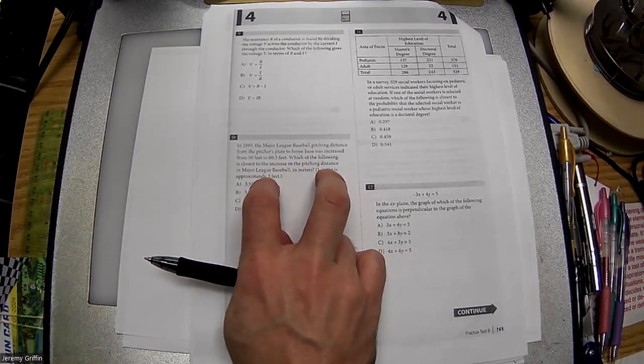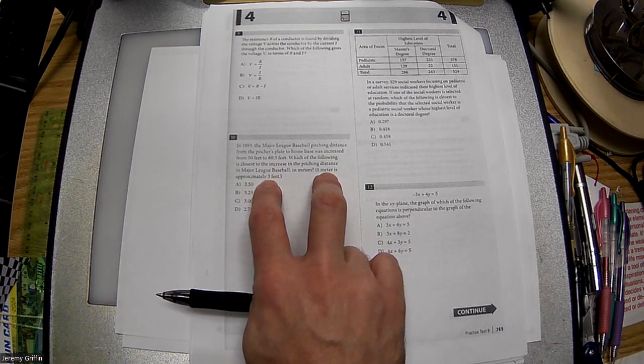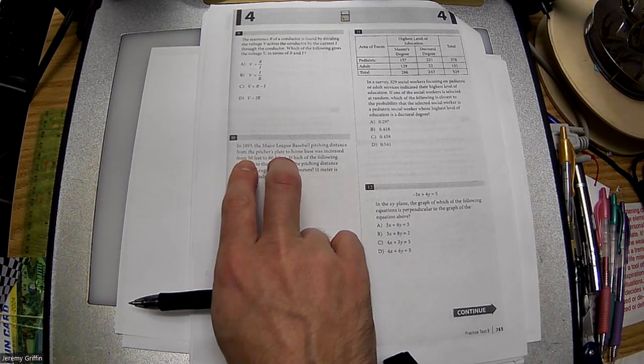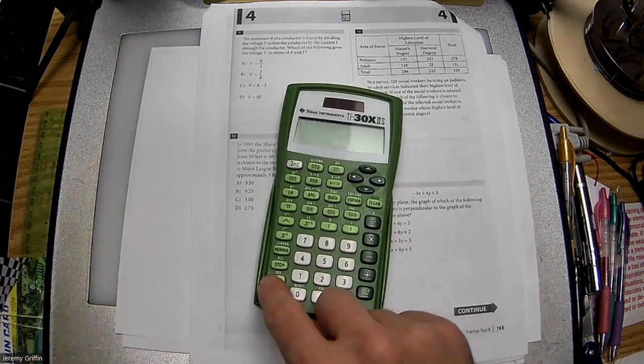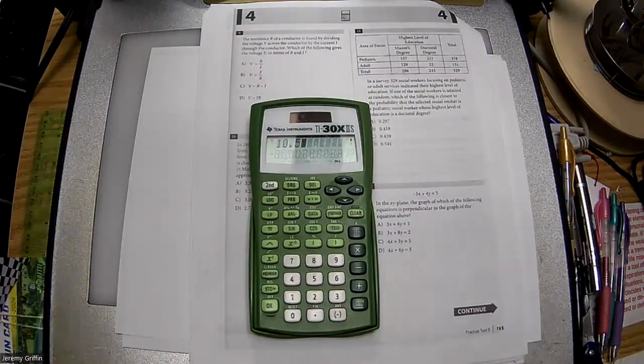Which of the following is closest to the increase in pitching distance in meters? Oh, and then the parentheses here. 1 meter, they're calling approximately 3 feet. Okay. So let's start with this. Guys, what was the increase in feet? 10.5, right? So I'm going to, in my calculator, write 10.5. So that's the answer in feet that it increased. Now I need to convert to meters. So do you want to multiply or divide by 3?